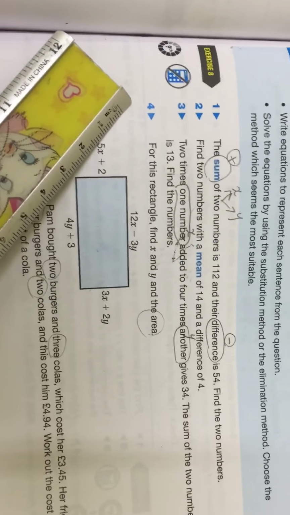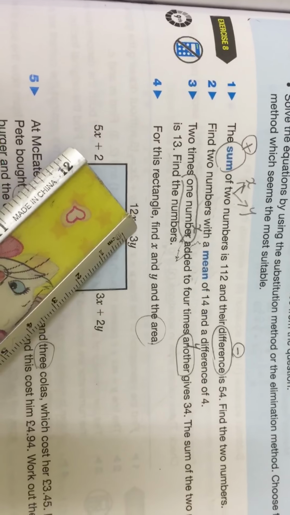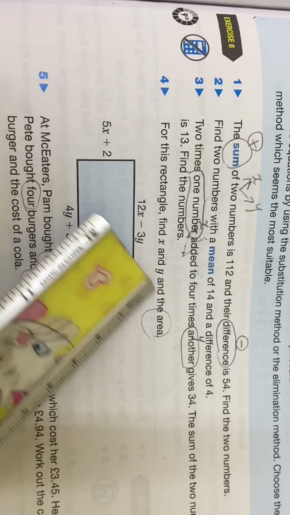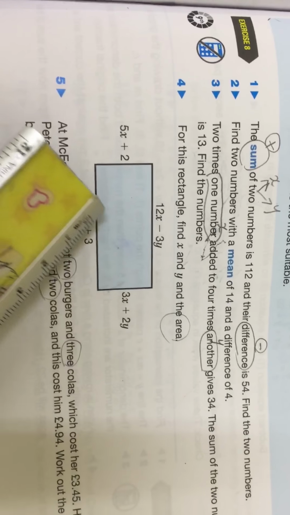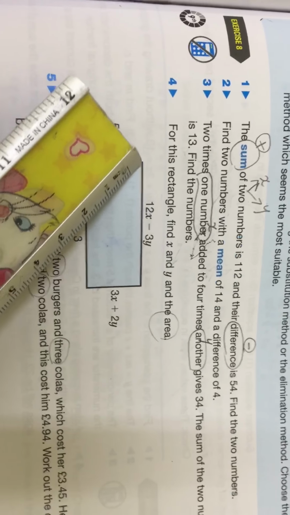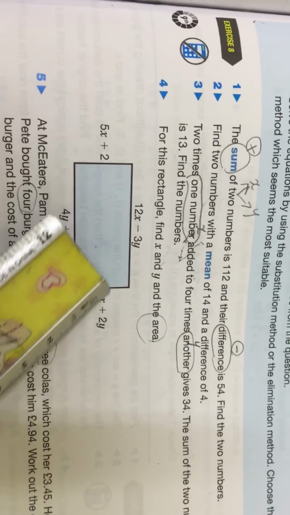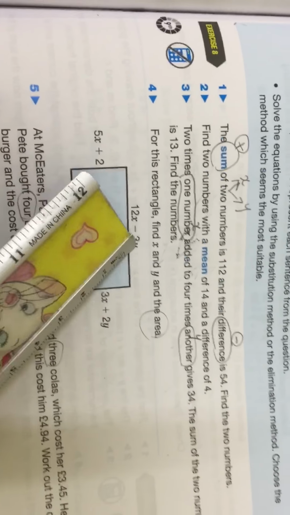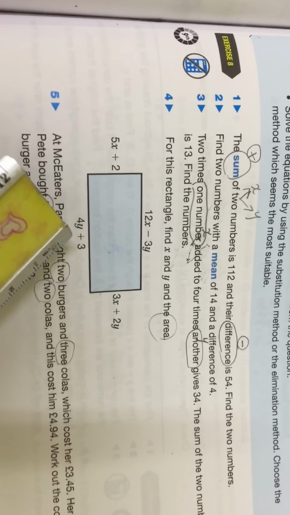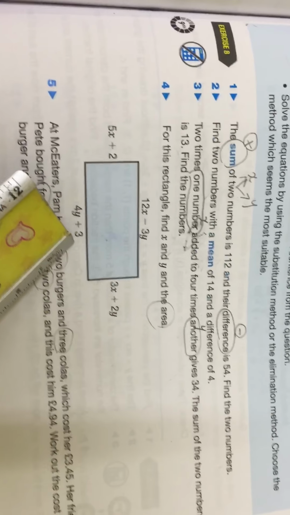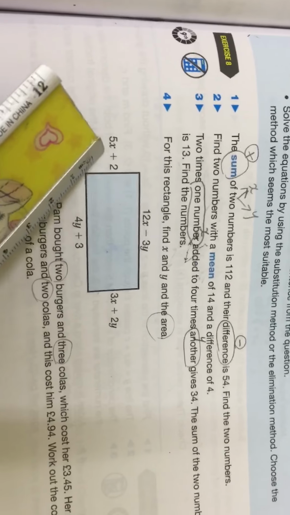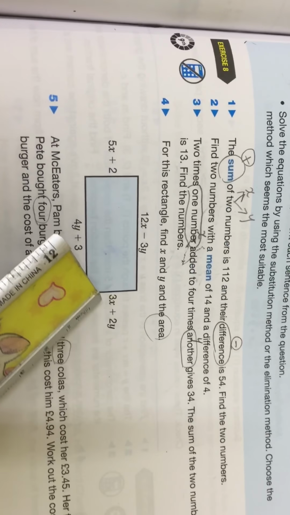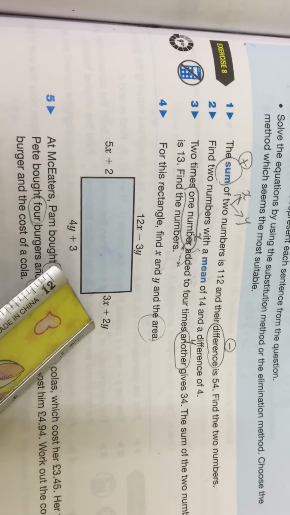Question number 4. For this rectangle, find x and y and the area. This rectangle has dimensions 12x minus 3y, 4y plus 3, 5x plus 2 and 3x plus 2y. As you know from the properties of a rectangle, each two opposite sides are congruent. So 12x minus 3y equals 4y plus 3, and 5x plus 2 equals 3x plus 2y.